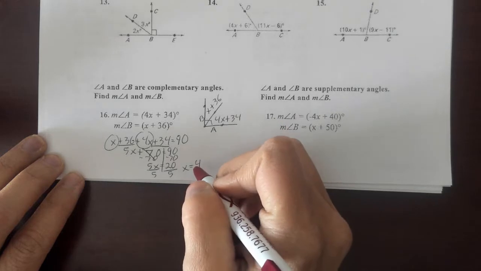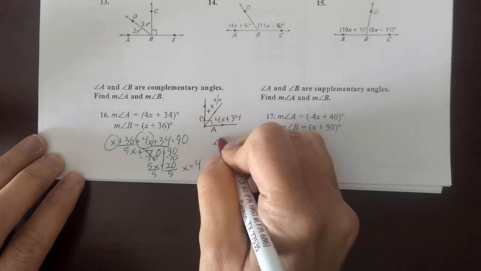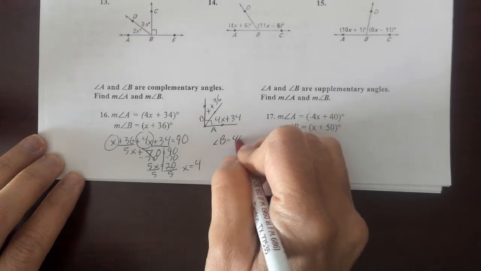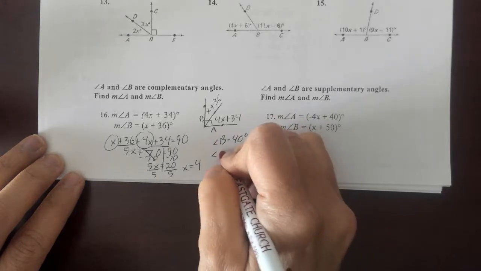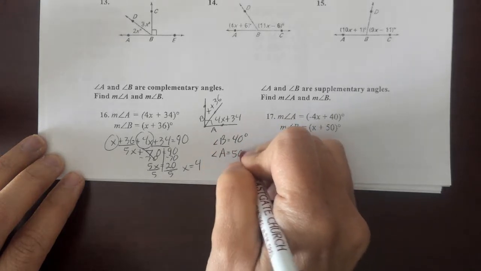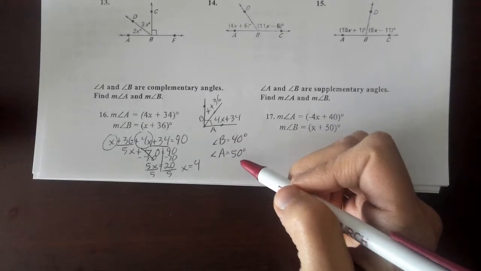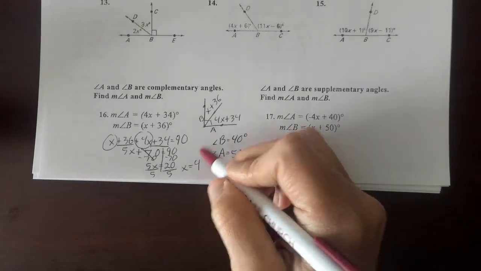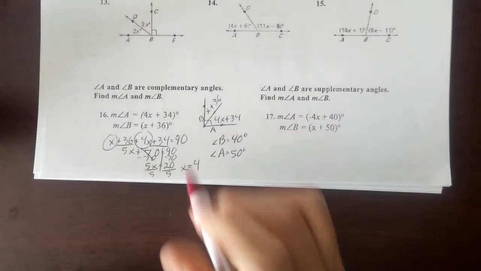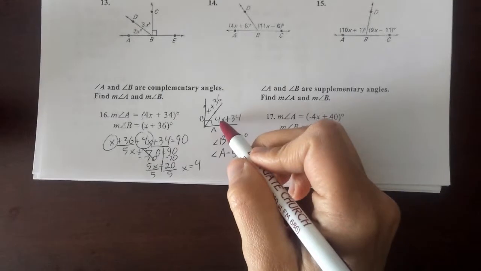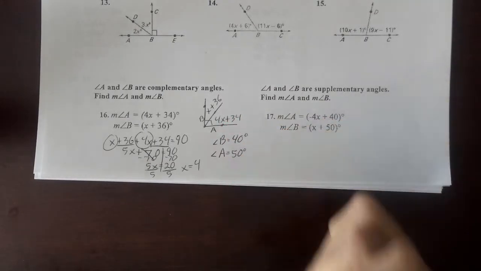But that's not my answer, right? I gotta plug it back in. So 4 plus 36 would be 40. So angle B equals 40. And if B is 40, then angle A must be 50 because they gotta equal 90 together, right? So 90 minus 40 would be 50. But again, if you wanted to put 4 in here and evaluate it that way, you can do that too. Well, let's just do that. So 4 times 4 is 16, and then 16 plus 34 is going to give you 50.